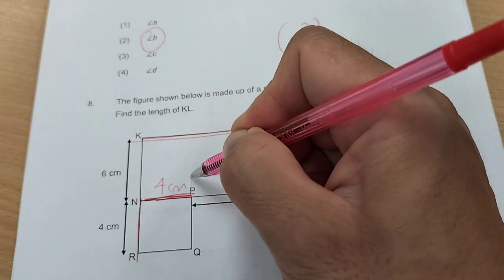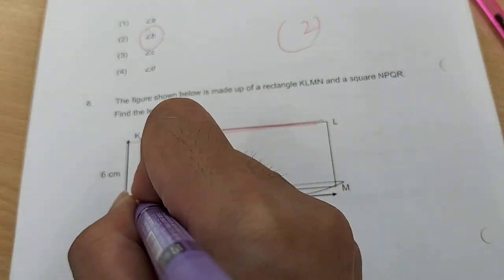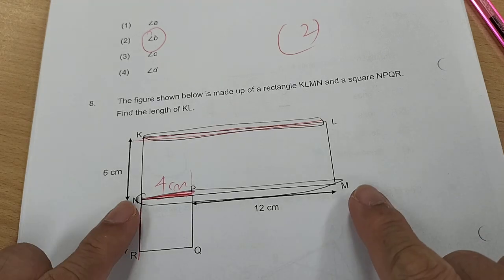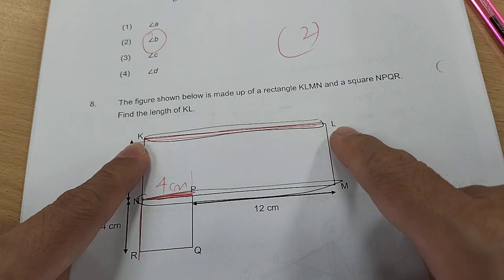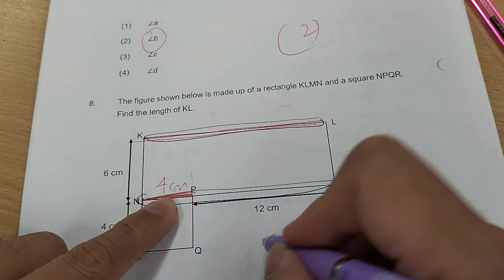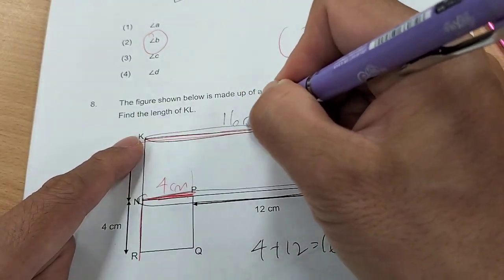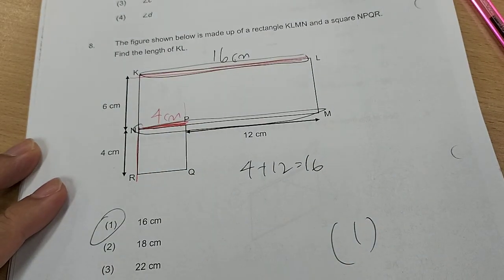Now, notice this whole line here is actually the same length as this whole length here. So if I know the length from N to M, that equals the length from K to L. So here is 4 plus 12 is 16. Therefore, here is also 16 centimeters. Answer is 1, 16 centimeters.